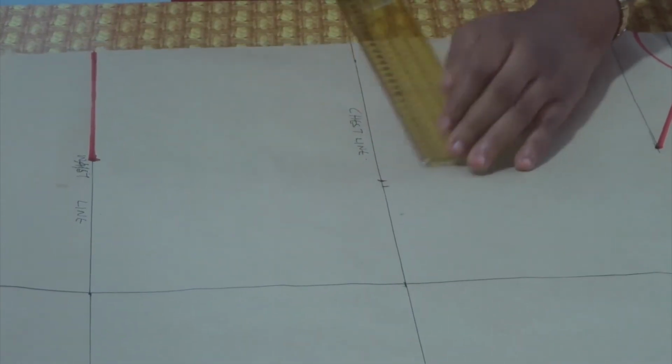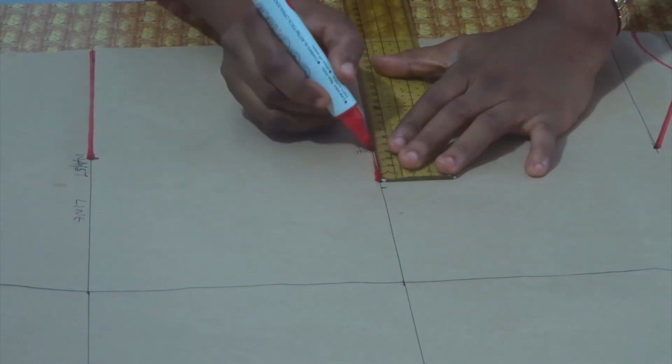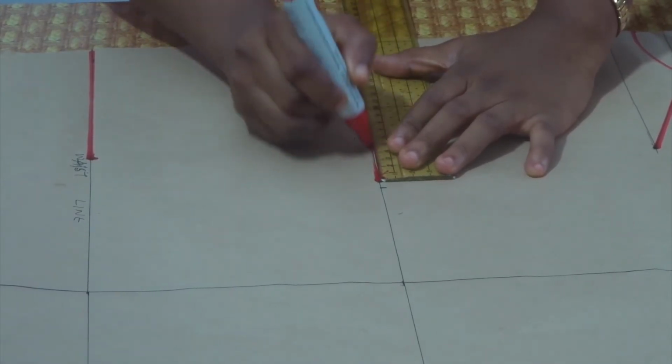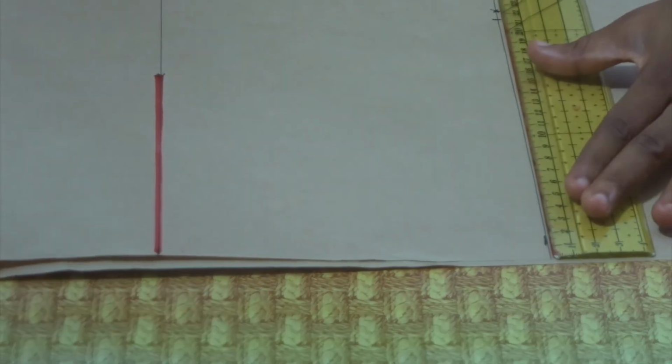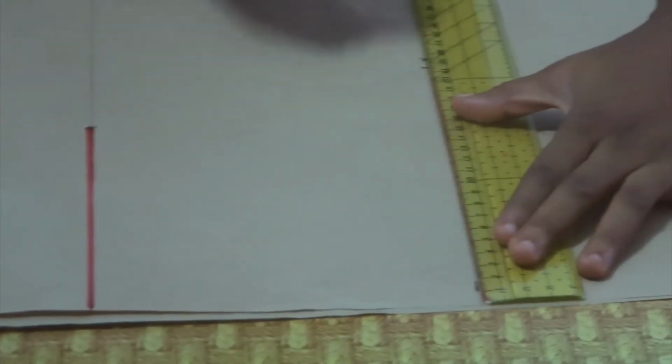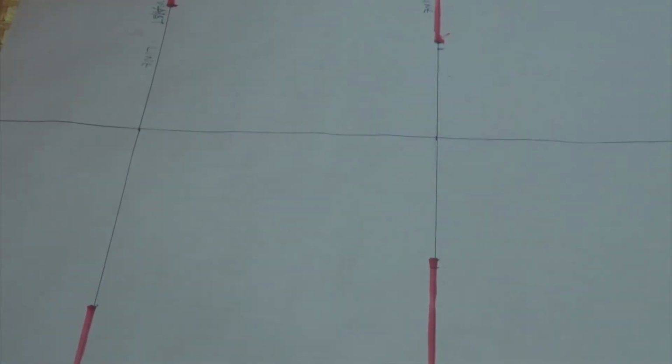We are stopping here. The bust divided by 4 minus 1 centimeter for the back. The bust for the front is the bust divided by 4 plus the 1 centimeter you removed from the back.